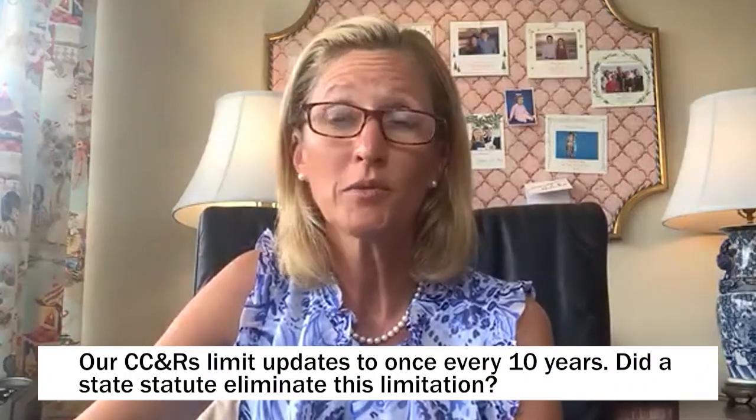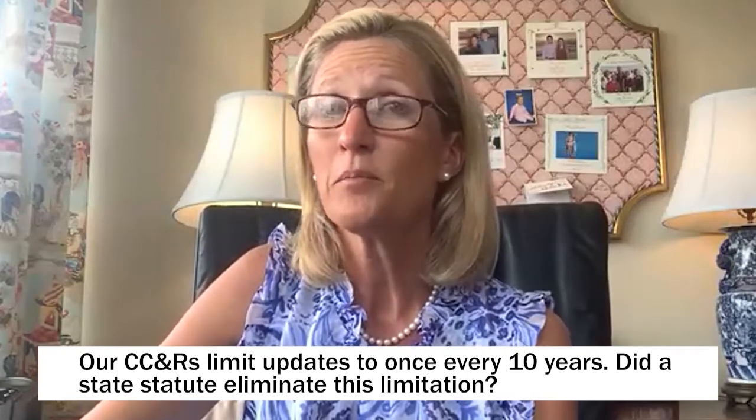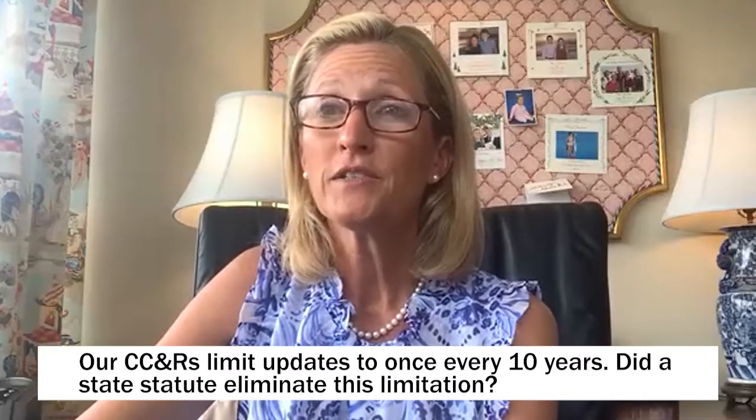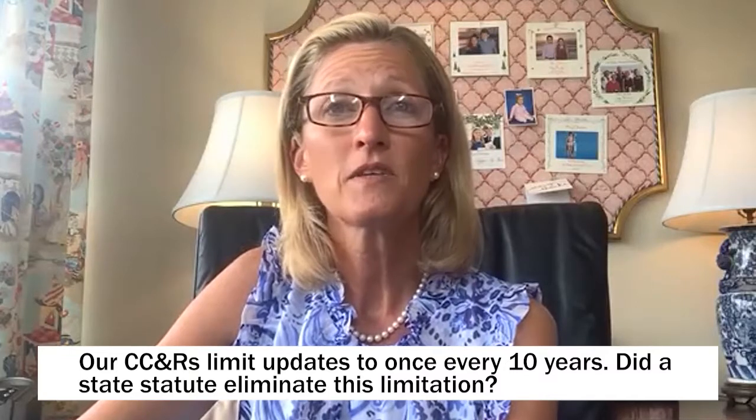Okay, the next question is, our HOA may need to amend the CC&Rs. Our CC&Rs limit updates to once every 10 years on a 10-year cycle. I recall a statement by your firm several years ago that an ARS update has eliminated this limitation. Is this correct? So basically, you need to amend your CC&Rs, and it limits the updates to once every 10 years on a 10-year cycle. So yes, there is legislation that would allow you to now amend your CC&Rs pursuant to the amendment provision in your documents, and you wouldn't have to wait for the 10-year cycle.